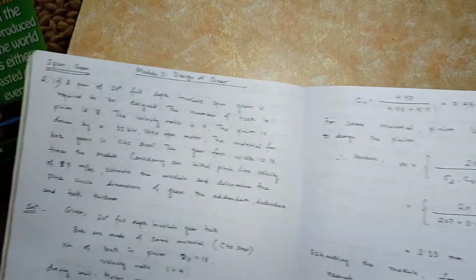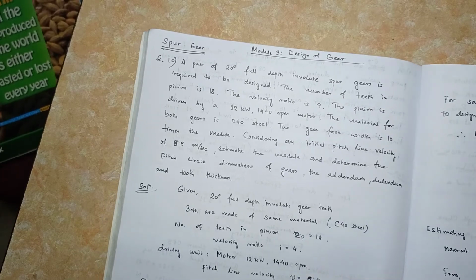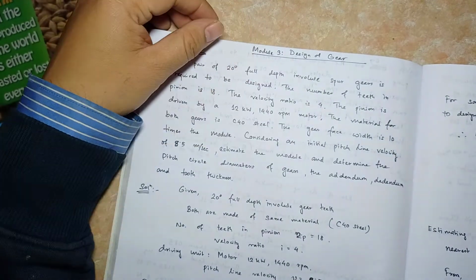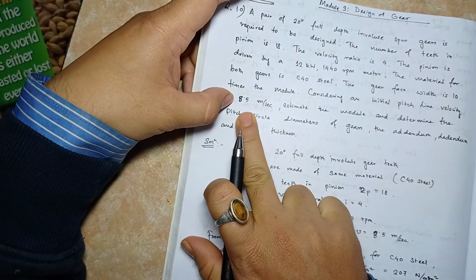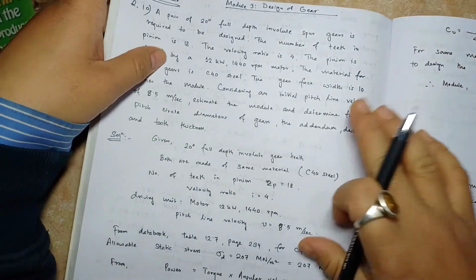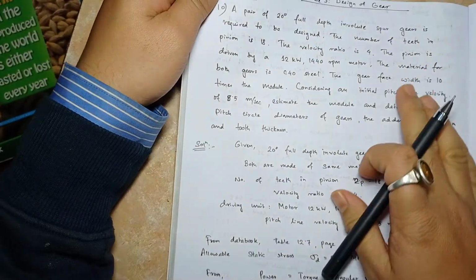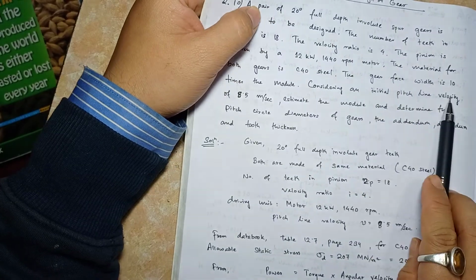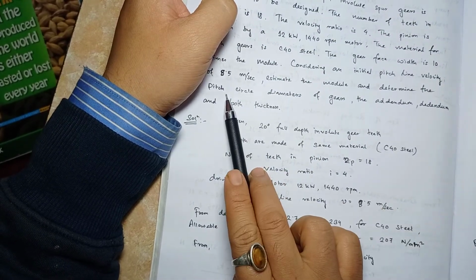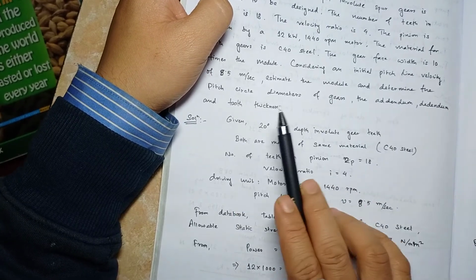So this is valid for speeds higher than 8, that's why this is written as 8.5. So there's a mistake in calculation, but I'll just explain the process here. Procedure: considering an initial pitch line velocity of 8.5, estimate the module and determine the pitch circle diameters dP and dZ, and then the face width.